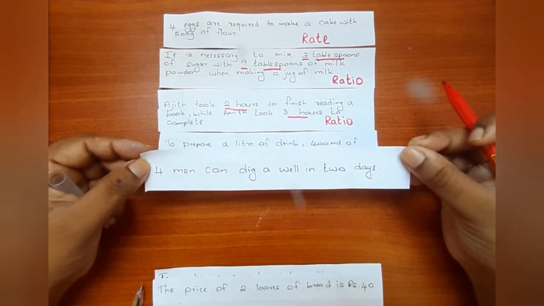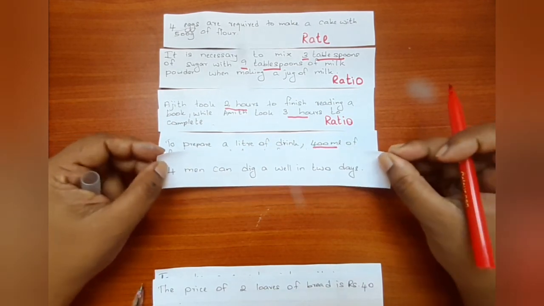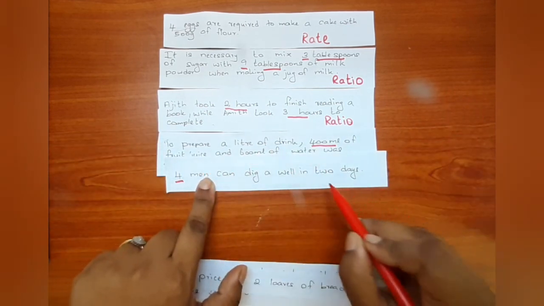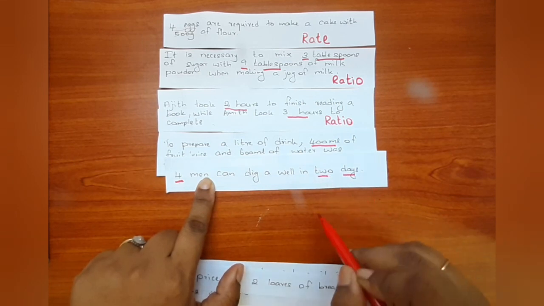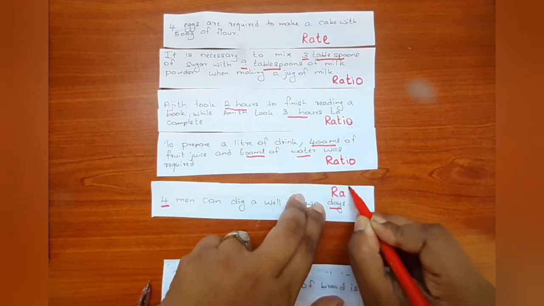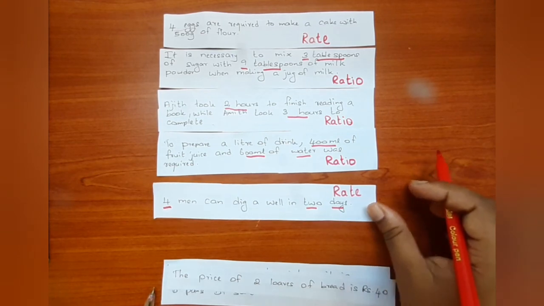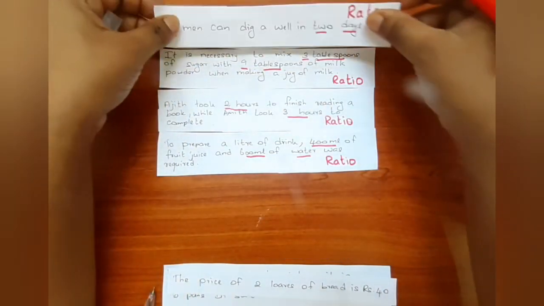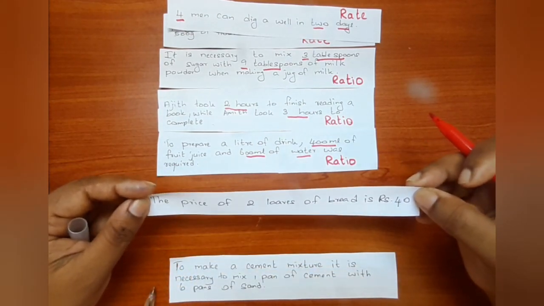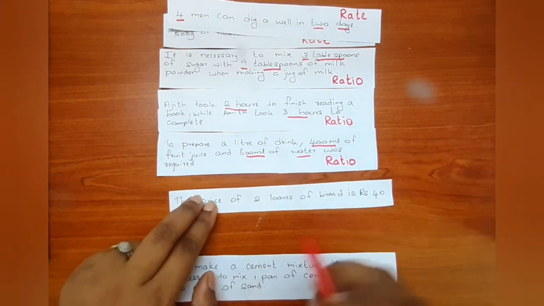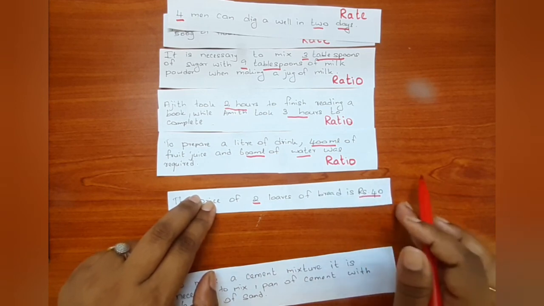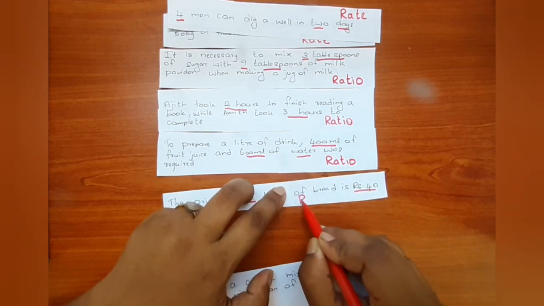4 men can dig a well in 2 days. Here this is the number of people, whereas this is the number of days, 2 days. So this is not a ratio, it can be given as a rate. Okay. Next one. The price of 2 loaves of bread is rupees 40. Again here, this is the number of loaves and here the price of the loaves. So it is a rate.